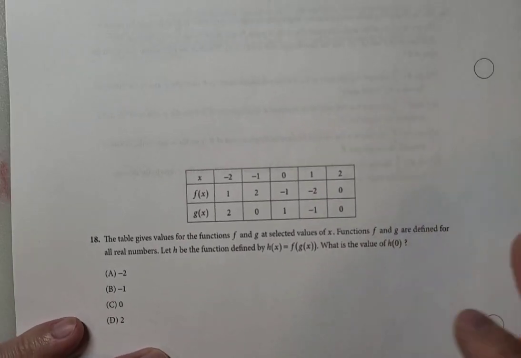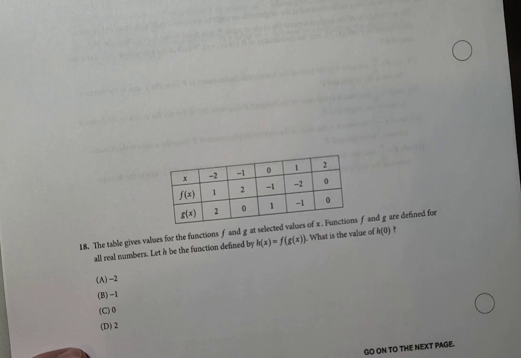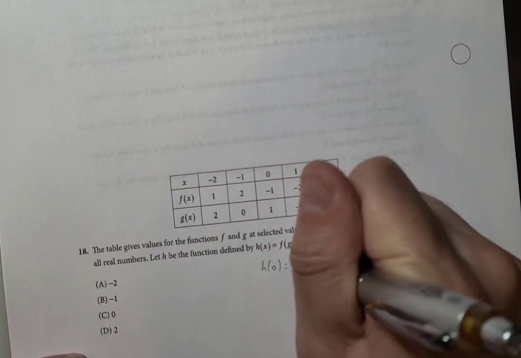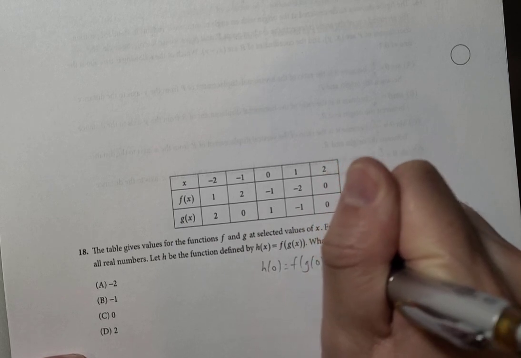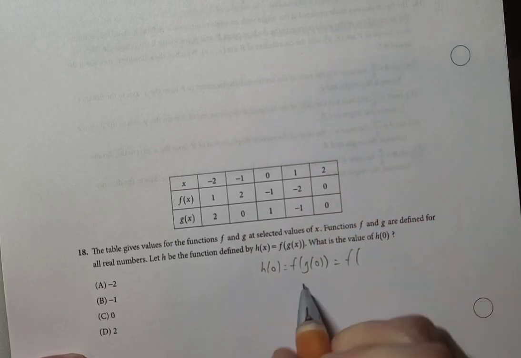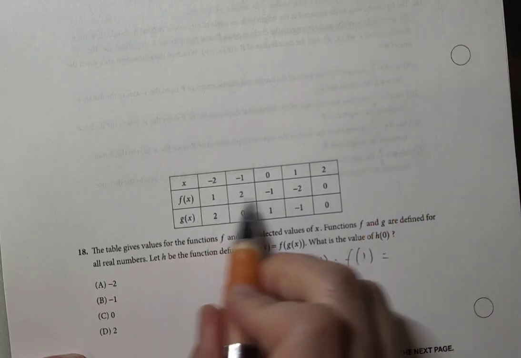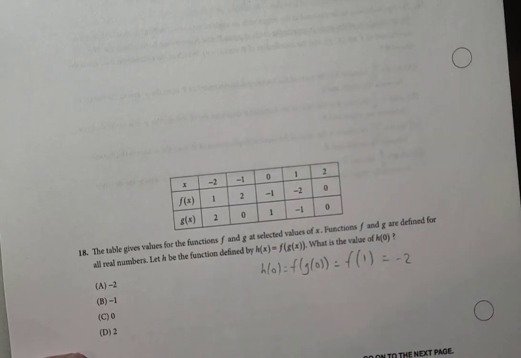This is just testing composite functions. Again, this is the second time in this exam. Okay, so h of 0 would be f of g of 0. So f of, what's g of 0? g of 0 is 1, so now we just find what's f of 1. That is negative 2.